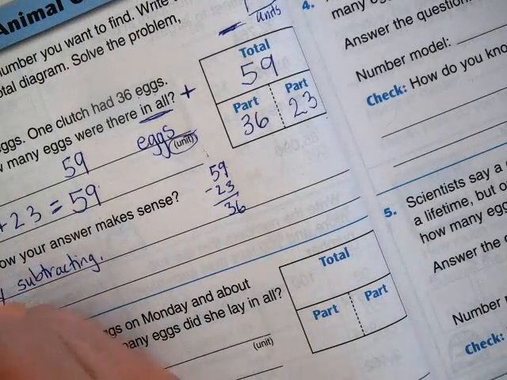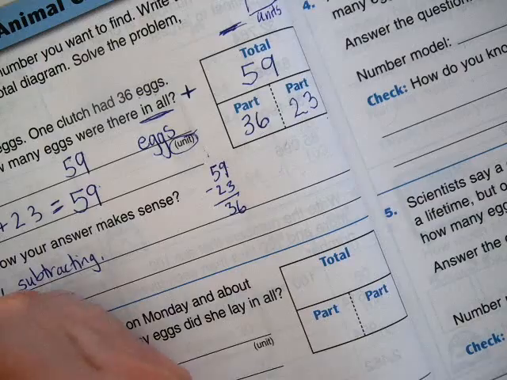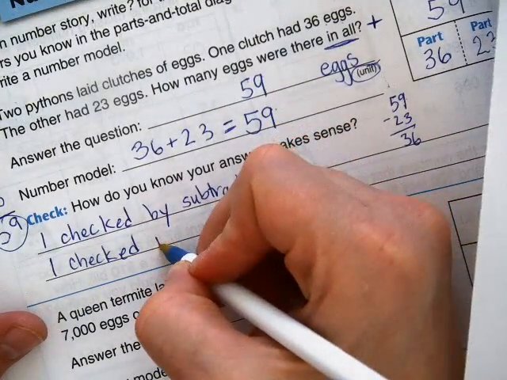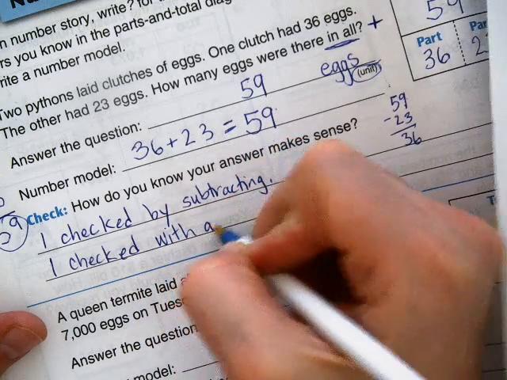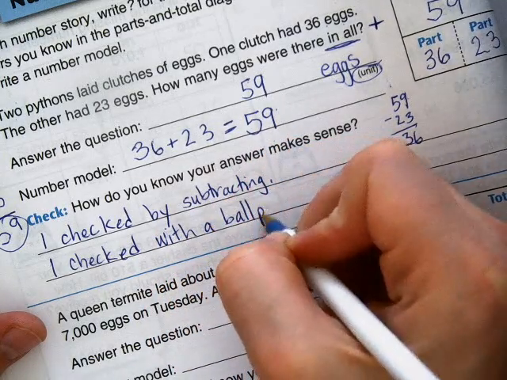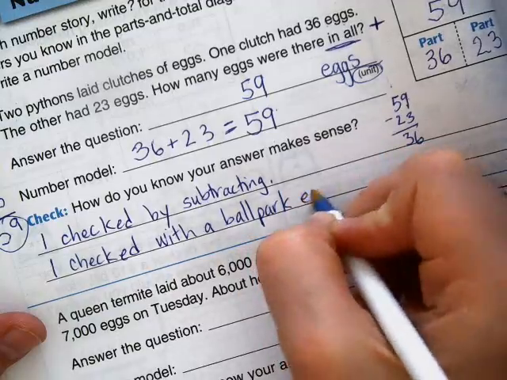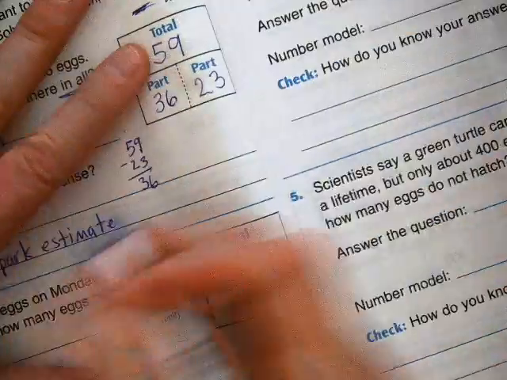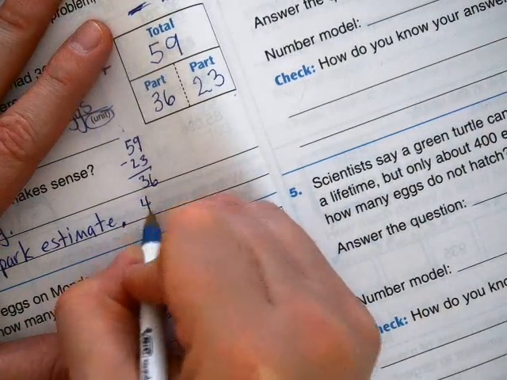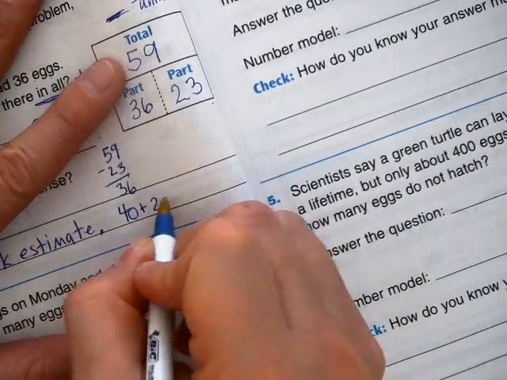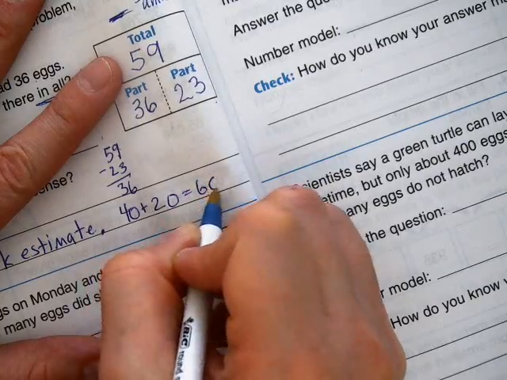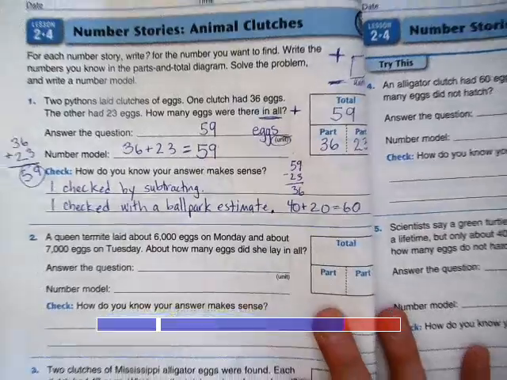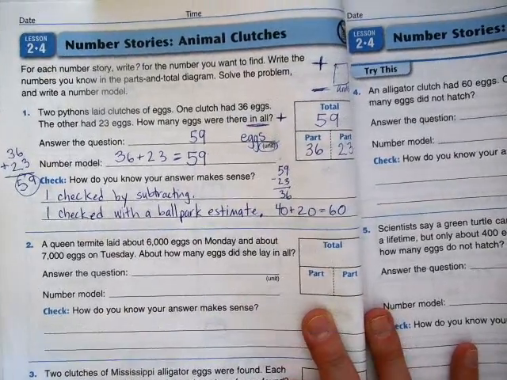So I checked with a ballpark estimate. Okay, and so I know estimate, and I would probably just write that right beside it. 40 plus 20 equals 60. And yeah, that makes a lot of sense to me. Okay, so that is how I would like you to complete the number stories.